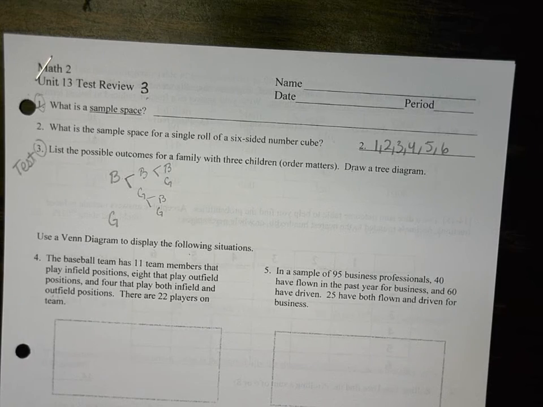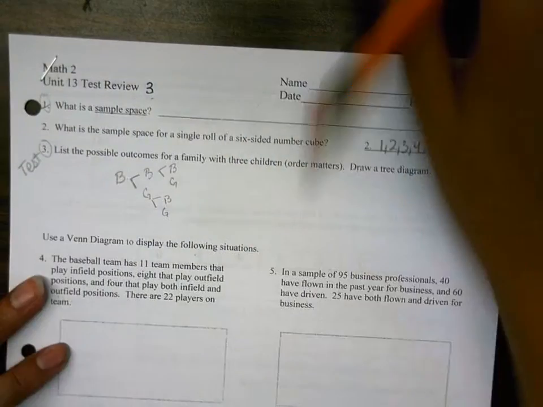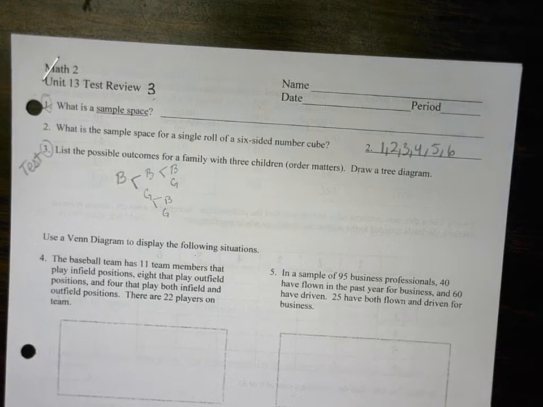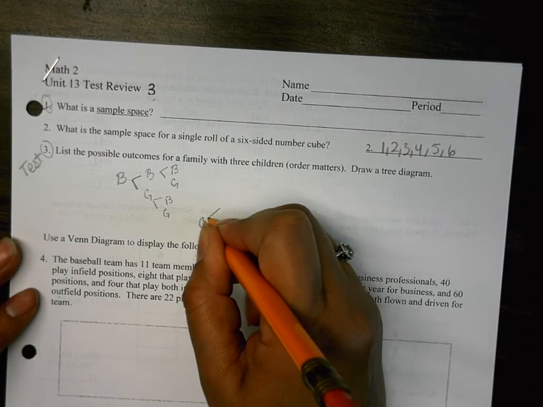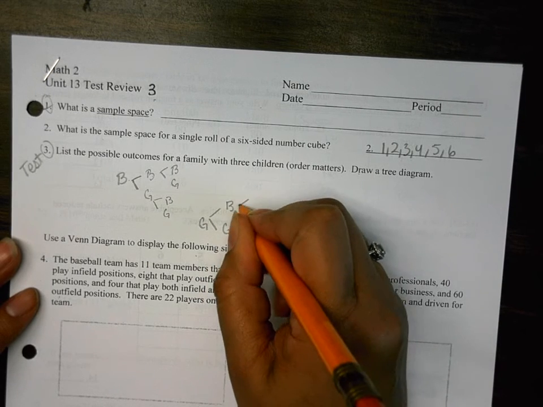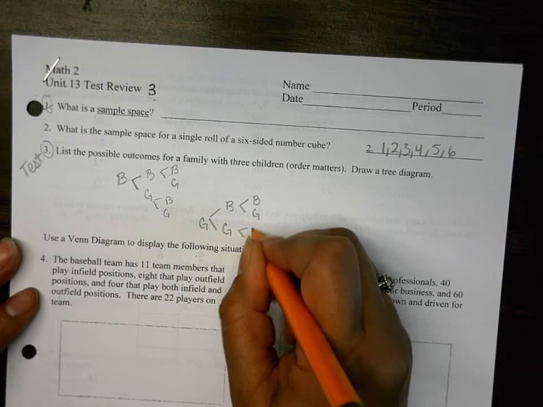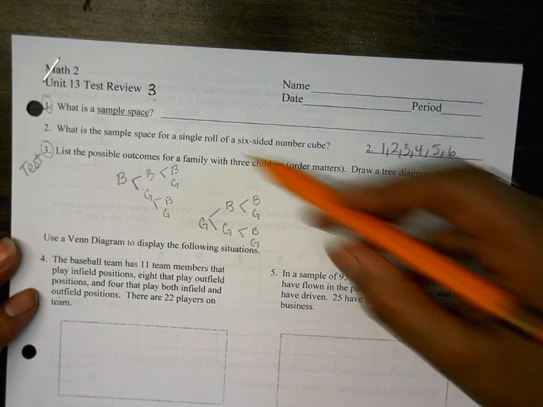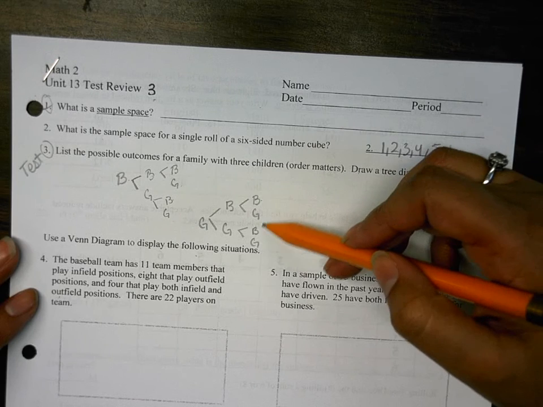Hey, zip it. These are independent. Your first child does not have any effect on what you're going to have second. I'm going to put girl over here because I've run out of room. You could have a girl and then a boy or a girl. After your boy, you could have a boy or a girl. And after the girl, a boy or a girl. What about the total? 1, 2, 3, 4, 5, 6, 7, 8.